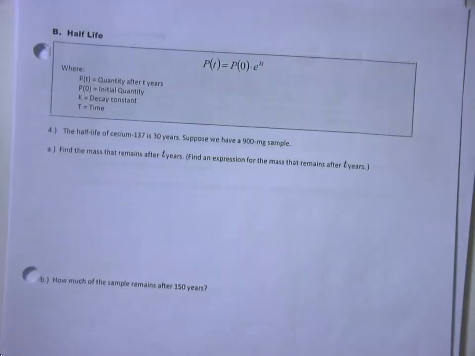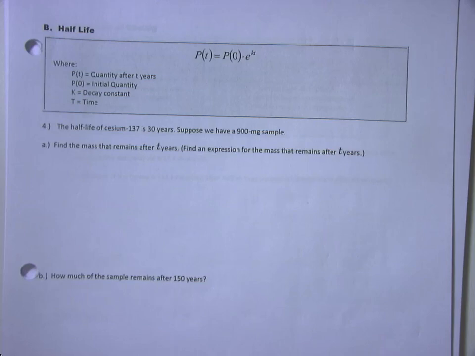Speaking of really cool stuff to play with, let's talk about radioactive material. All right?